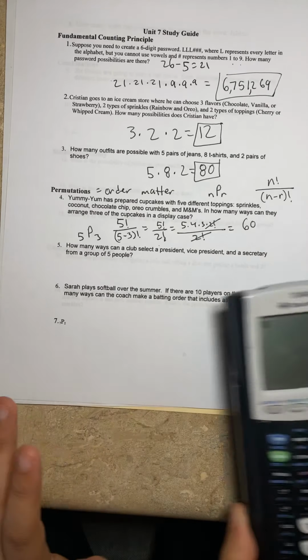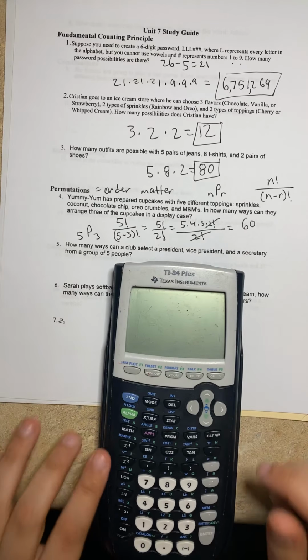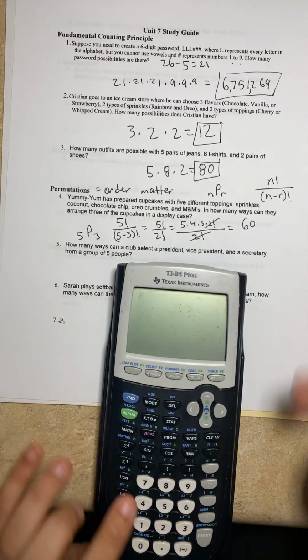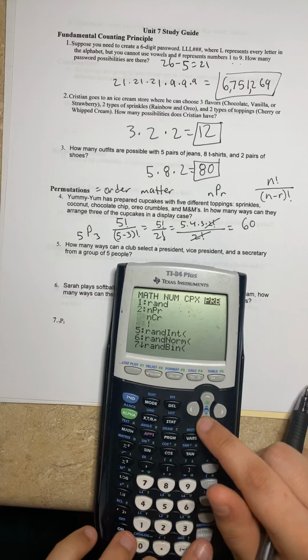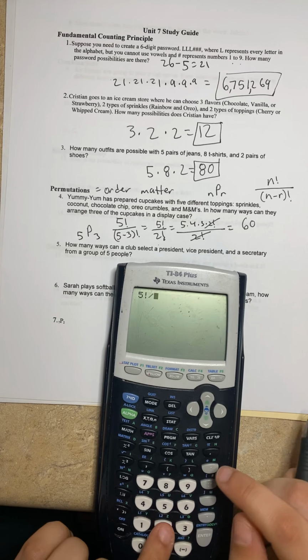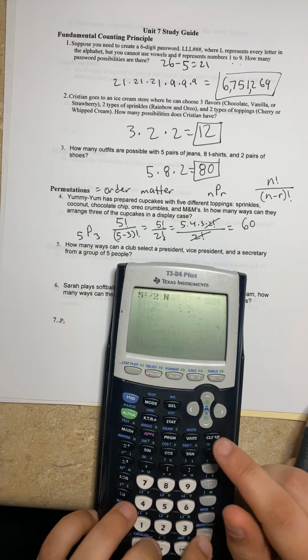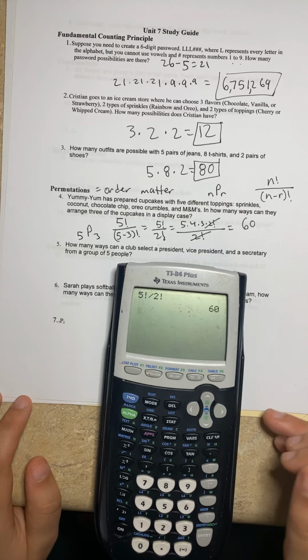Using our calculator, we could just type in the 5 factorial over 2 factorial by doing 5, hit math, go to probability, and go down to the factorial, divided by 2, math, and go down to factorial again, and that'll give us 60.